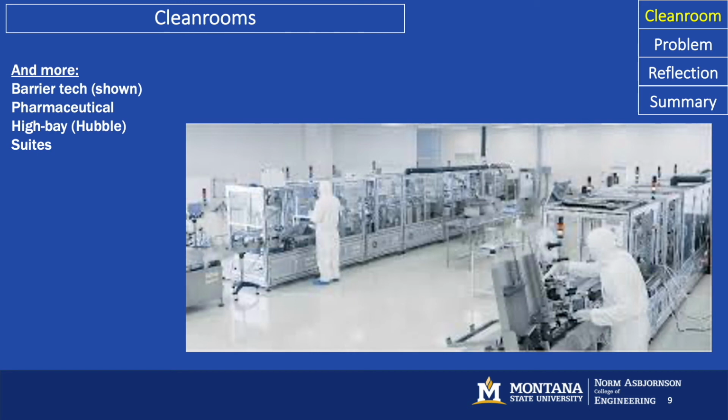Finally, there's this idea of cleanroom suites, where you have a clean room within a clean room, within a clean room, within a clean room, so you have varying levels of cleanliness for different manufacturing processes.